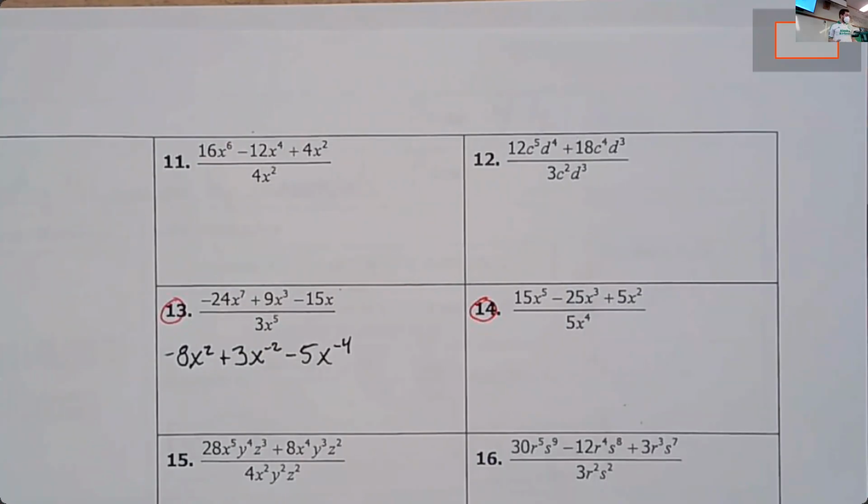Now, not only are we having to use the quotient rule here, we're also going to have to do what? We can't leave that as our answer. Negative exponents need to be made positive. So where do they go? On the denominator. So the x to the negative 2 is going to go underneath the 3. The x to the negative 4 is going to go underneath the negative 5.